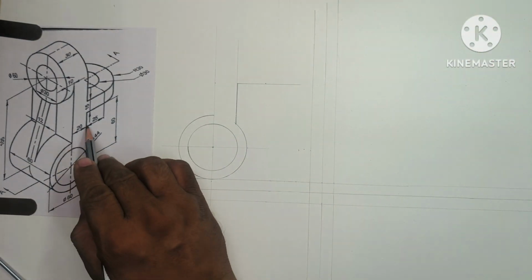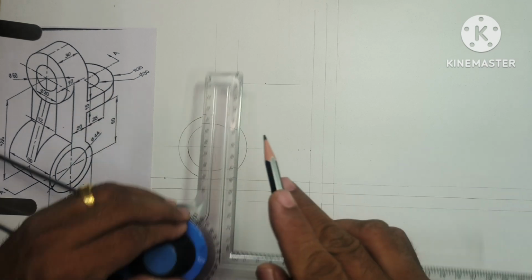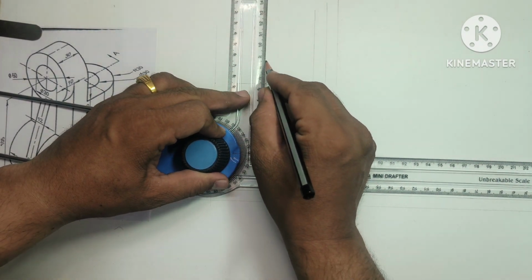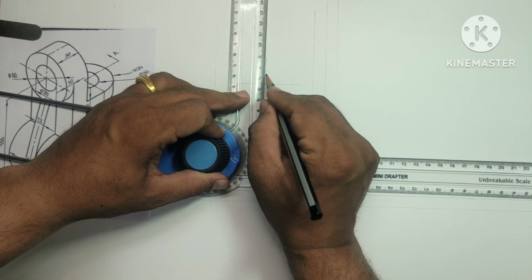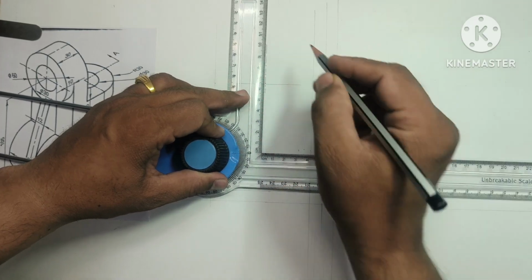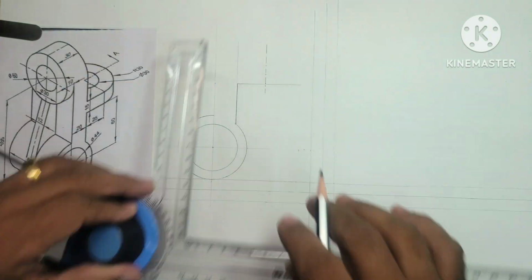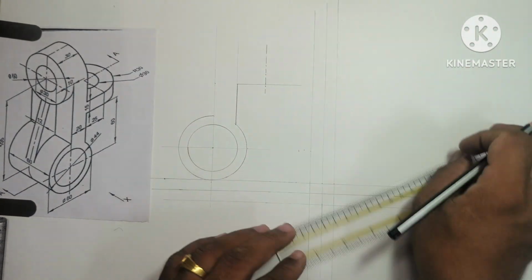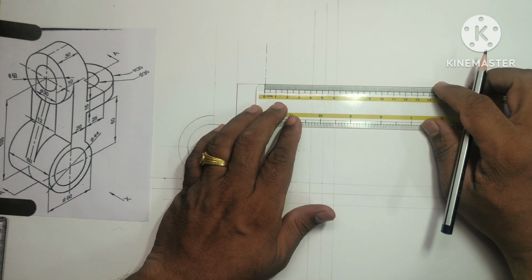At the distance 25 there is a center line. Hence I will mark the center line at the distance of 25. And from 25 I will take the 30 millimeter distance.